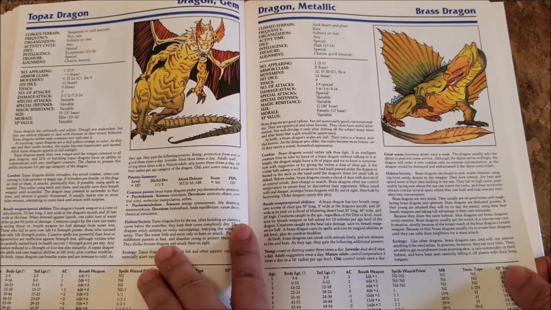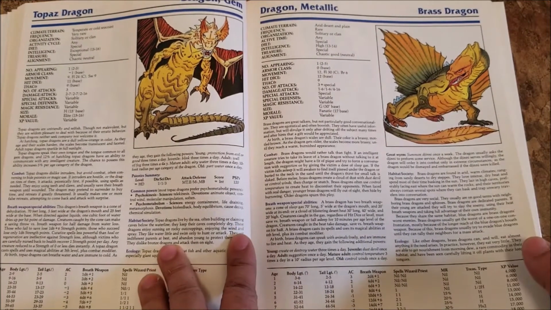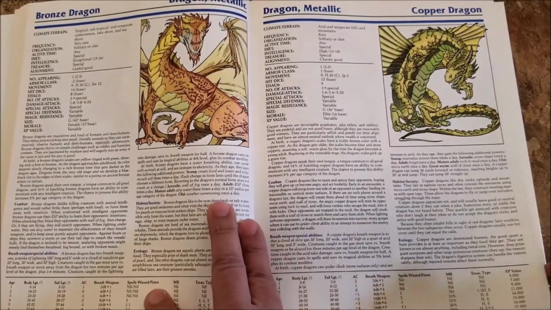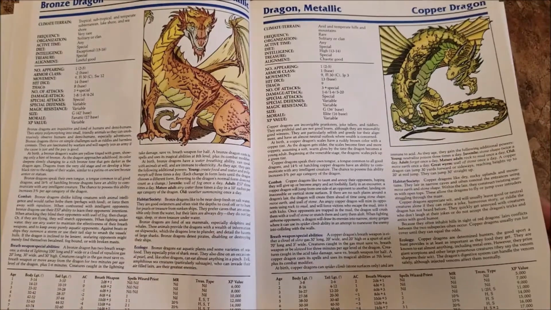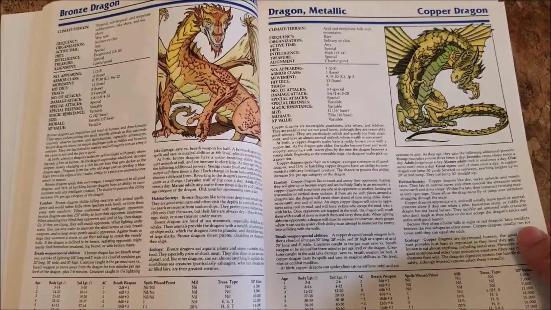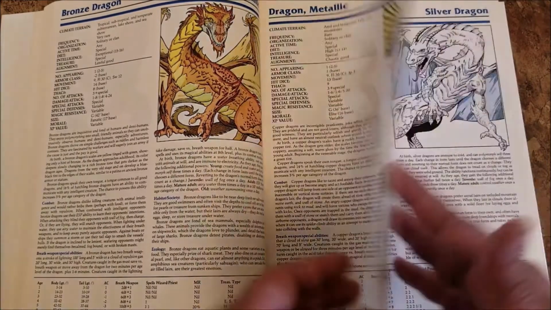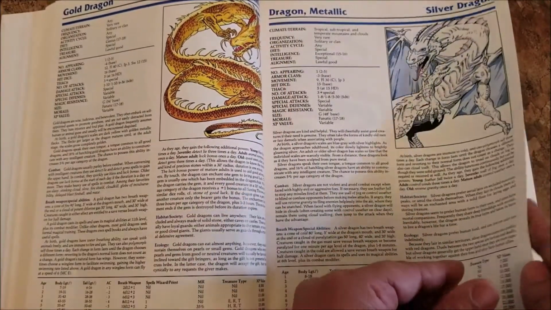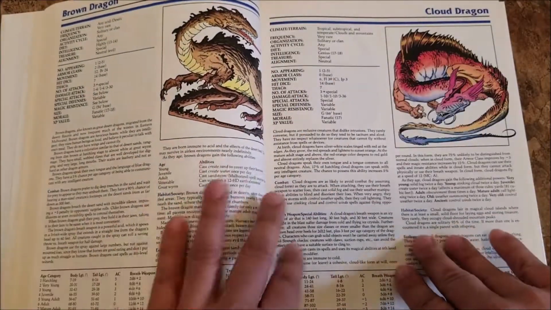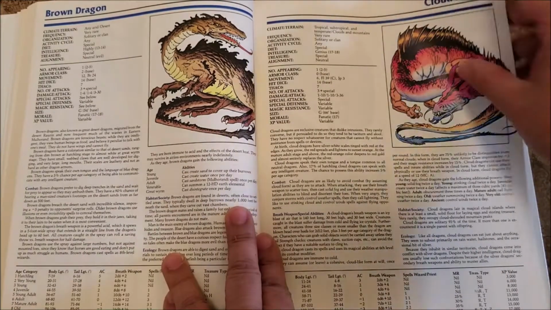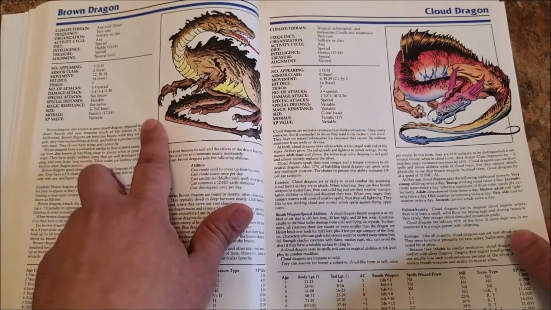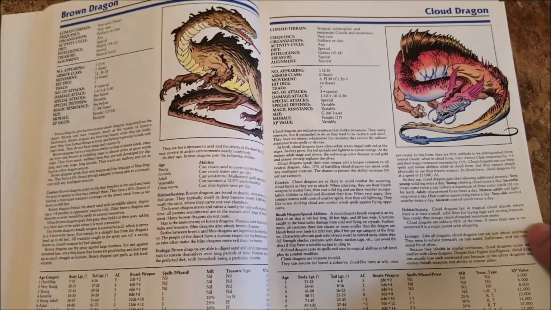So in addition to your chromatics and your metallics, you also have your gems, which I really like. The topaz dragon. And of course you have your various subcharts for your different age groups and different sizes for each dragon. And then of course you have your brown dragon, and then you have kind of like an elemental style dragon.